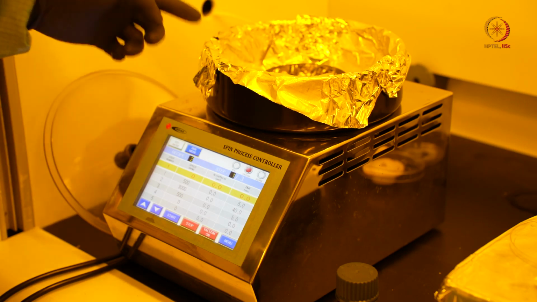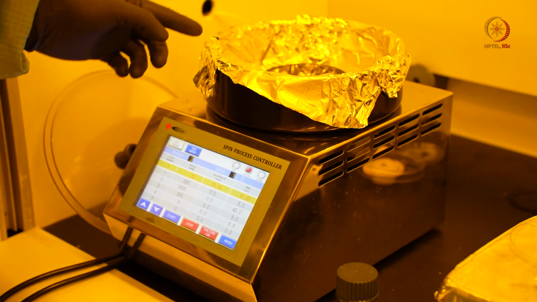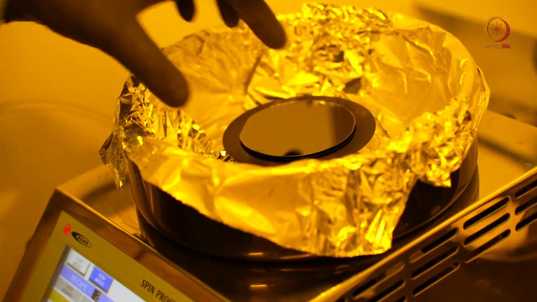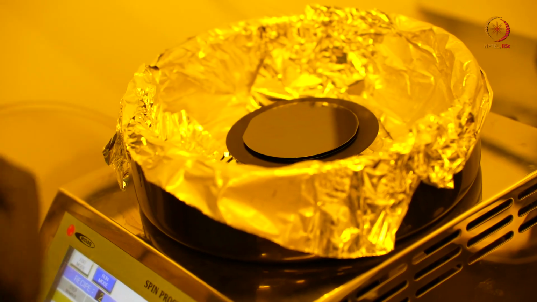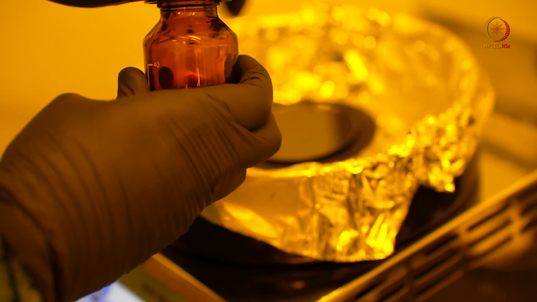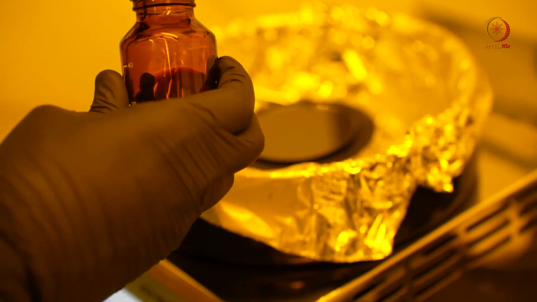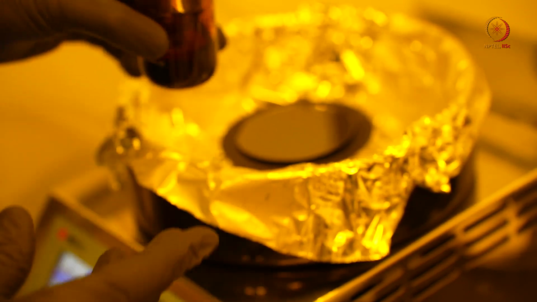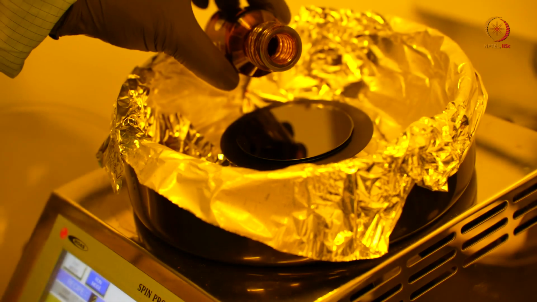Now we will see how the photoresist is coated. Before pouring the photoresist and switching it on, we need to make sure once again that the vacuum is on. So it's on now. So you can see the photoresist, right? Okay, so I am going to pour the photoresist over the silicon wafer.